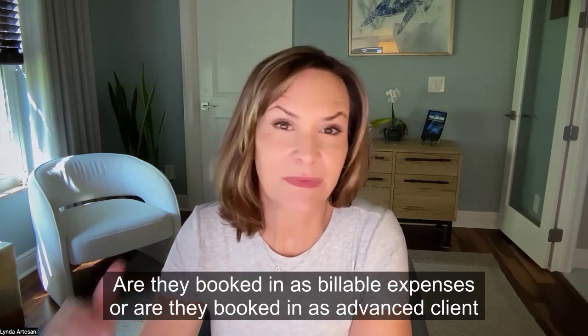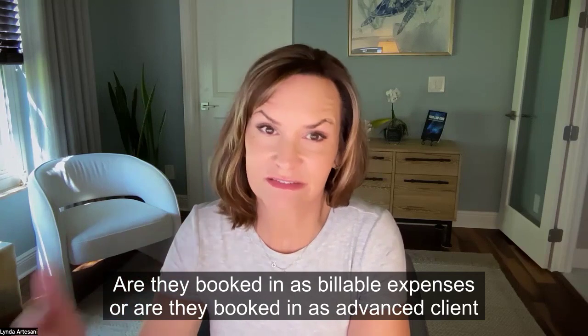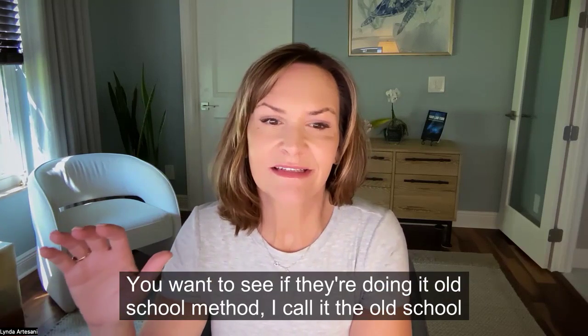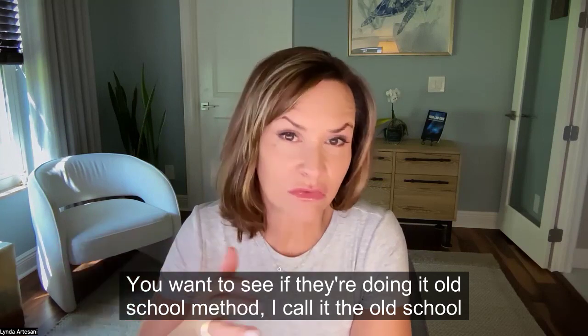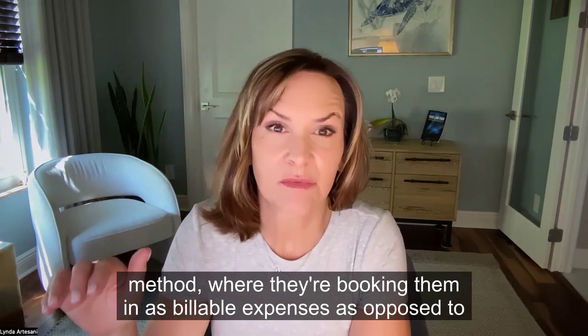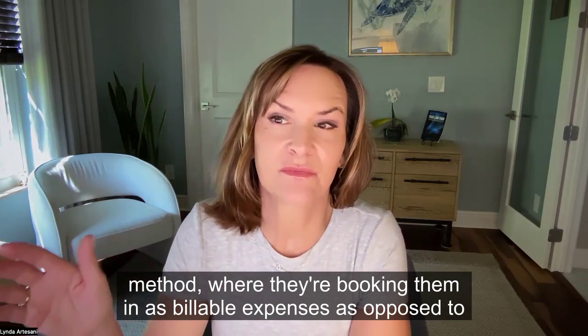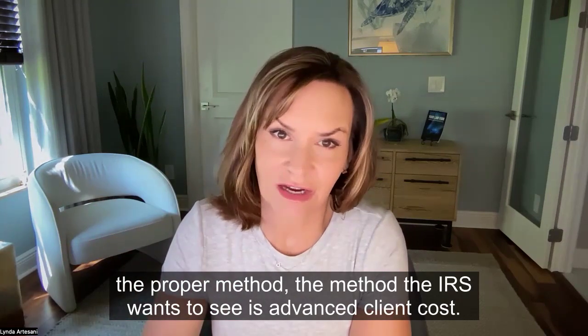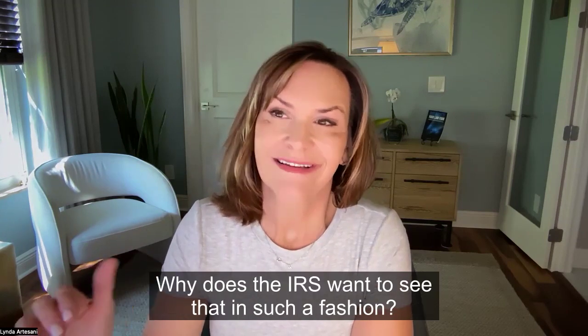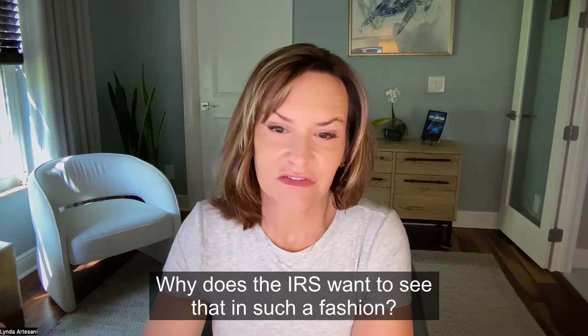Are they booked in as billable expenses, or are they booked in as advanced client costs, which is an asset account? You want to see if they're doing it the old school method. I call it the old school method, where they're booking them in as billable expenses, as opposed to the proper method, the method the IRS wants to see, which is advanced client cost. So why does the IRS want to see it in such a fashion?